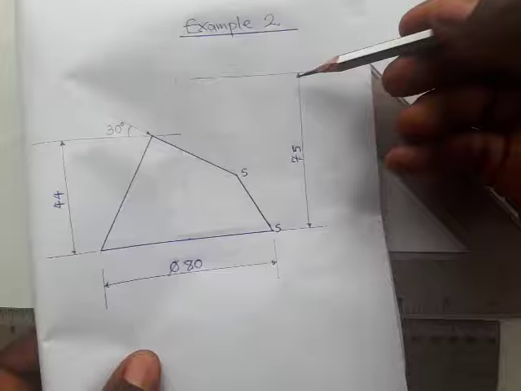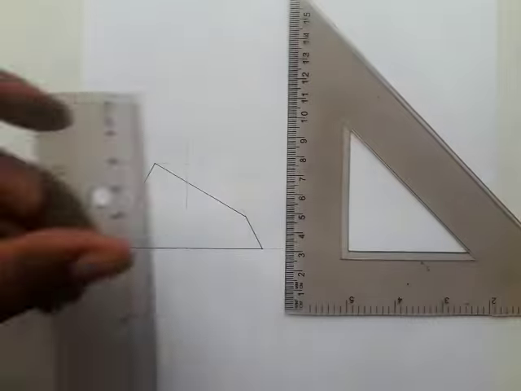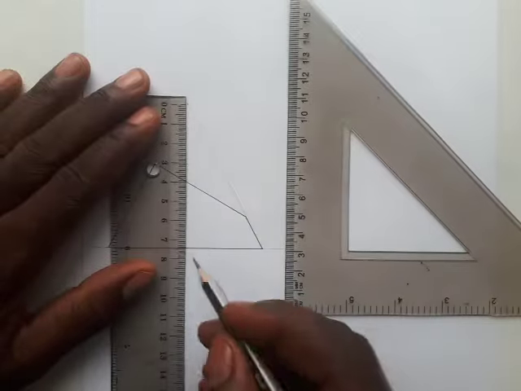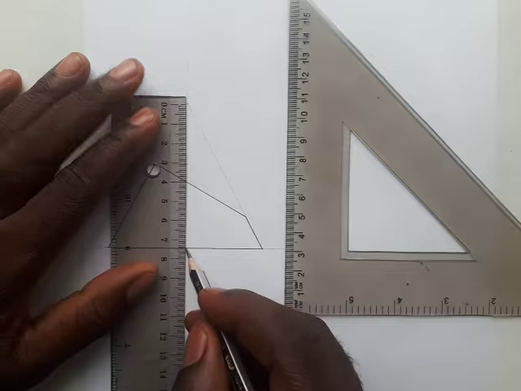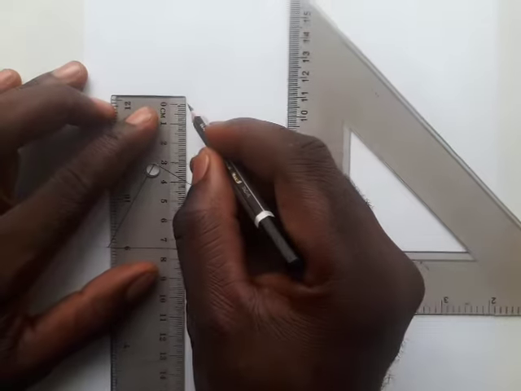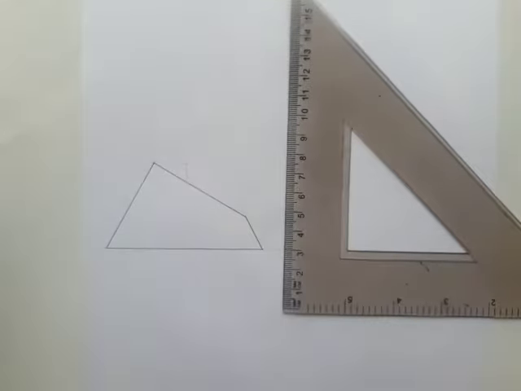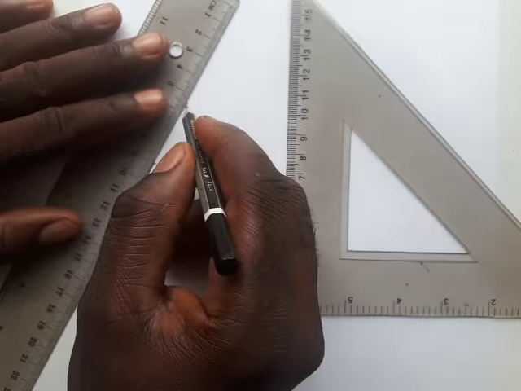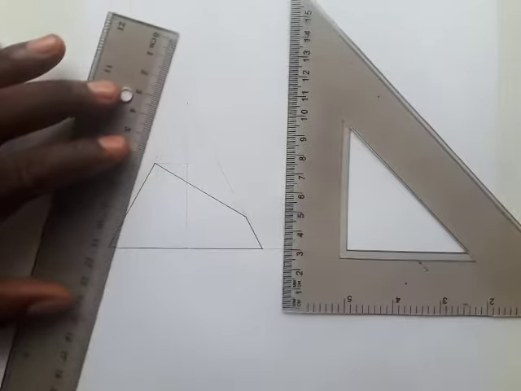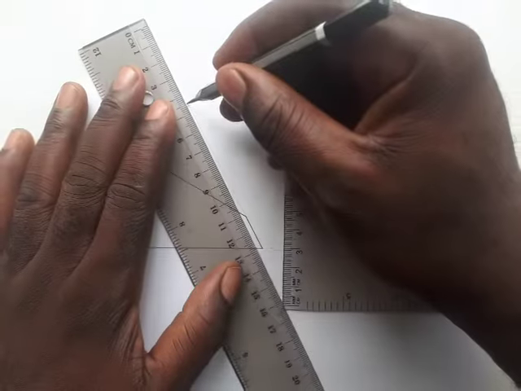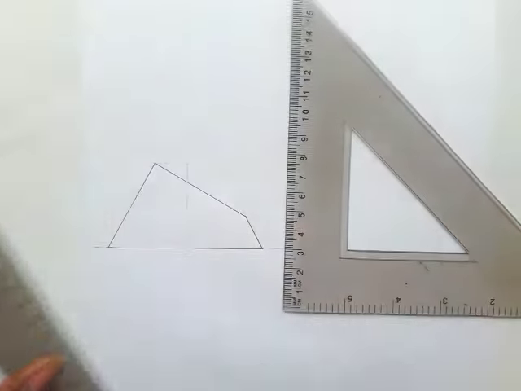Now the height is 75, so you measure 75. This is 75, so you can see 7.5 from here. Indicate a dot there at the top. When you're done, join this point to the base with a thin line. Don't use thick lines. Then you join this point 75 to the base. Good. Now how do you get this 44?